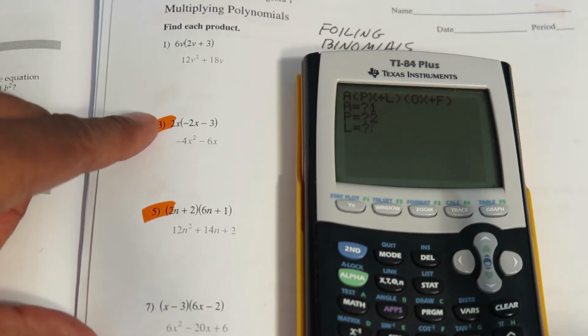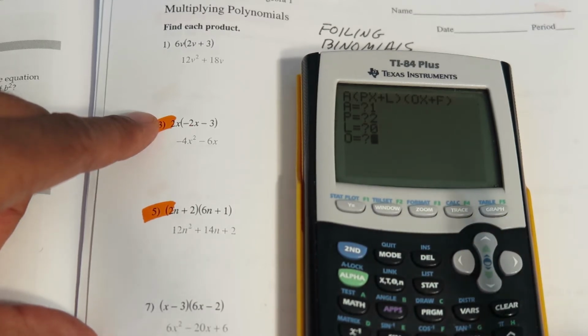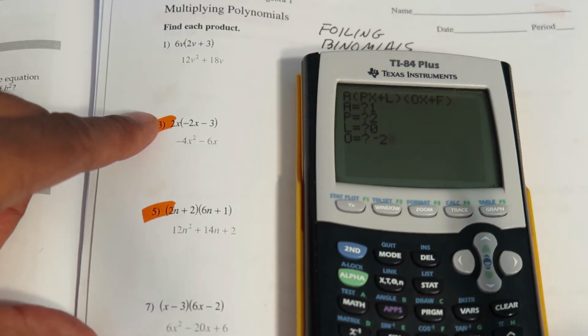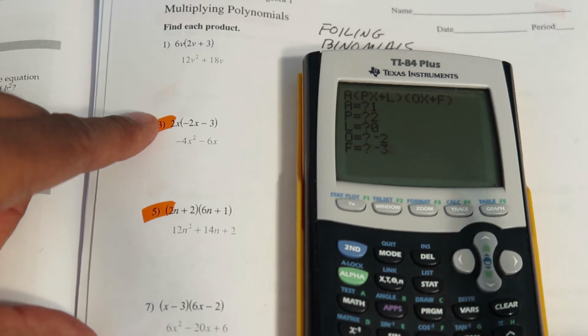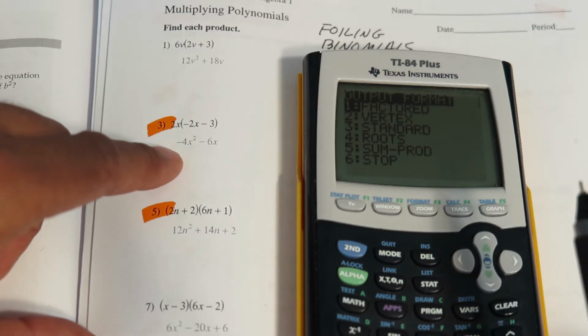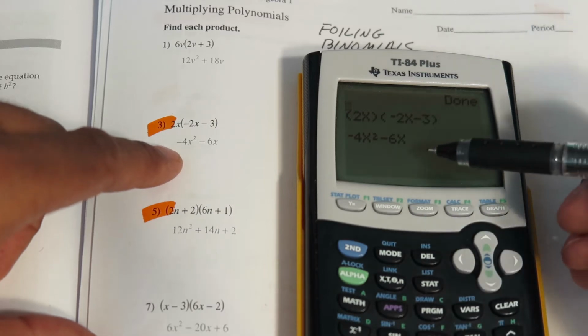The l term is going to be 0 since there's no term for that. And then we're going to put in a negative 2 for the O term, and a negative 3 for the F term. And then we're just going to press enter, and we want it in the standard form. So we're going to choose option 3, and it's going to give you the standard form.